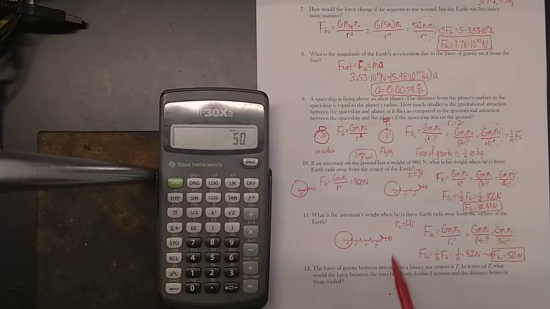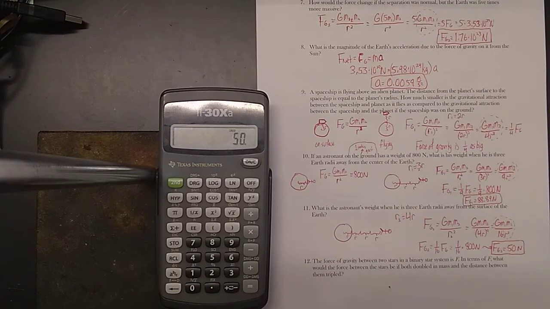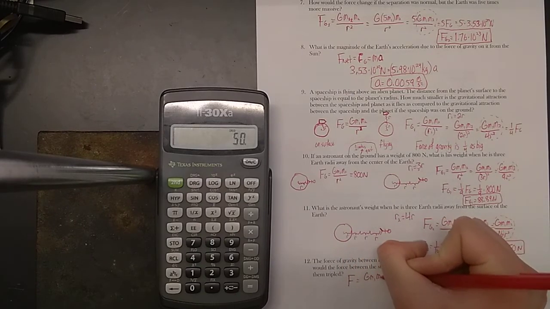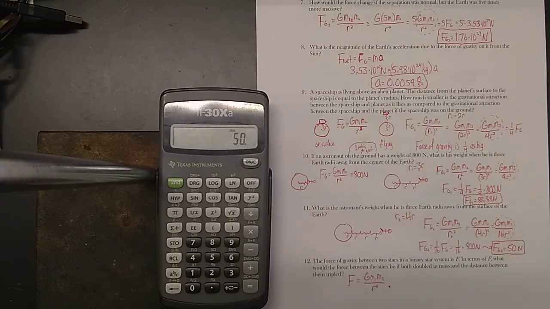It makes sense that the person is now farther out, so the force of gravity on them is even less. The last example is another algebraic one. The force of gravity between 2 stars in a binary star system, which are 2 stars that actually orbit each other, is F. In terms of F, what would the force between the stars be if both doubled in mass and the distance between them tripled? The original force is F, and we're talking about the force of gravity, so F equals G m1 m2 over r squared.